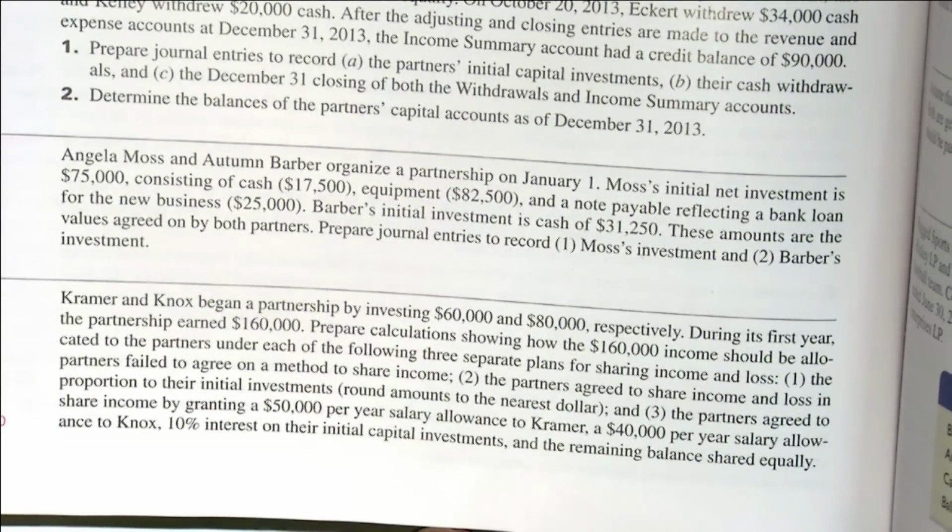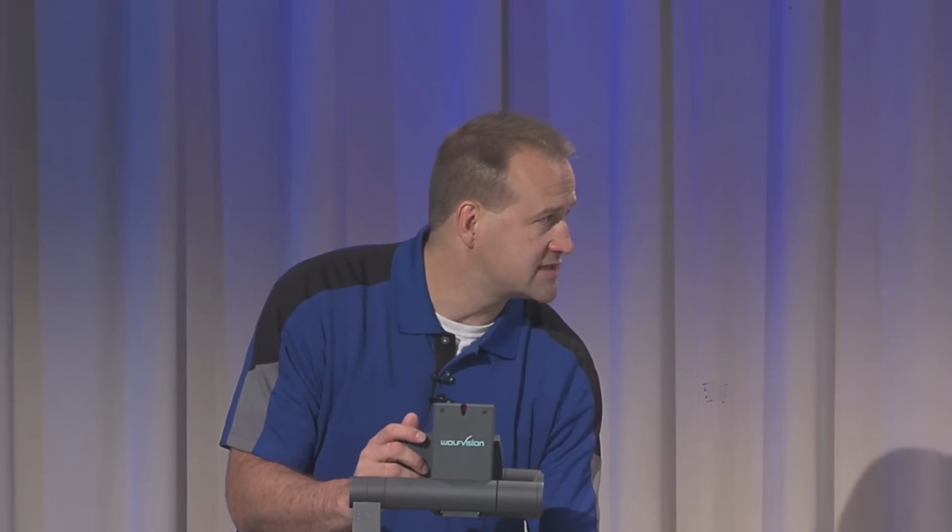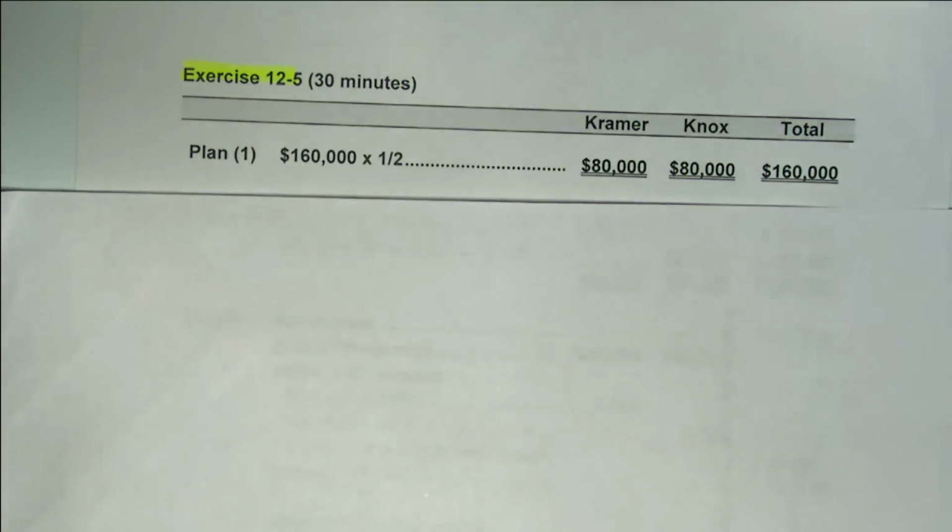Okay? First of all, what if the partners fail to agree on a method? How will we then do it? We'll do it equally, right? So how much was the net income? 160,000. So that would be equal, right? 160,000, or 80,000 each, correct?